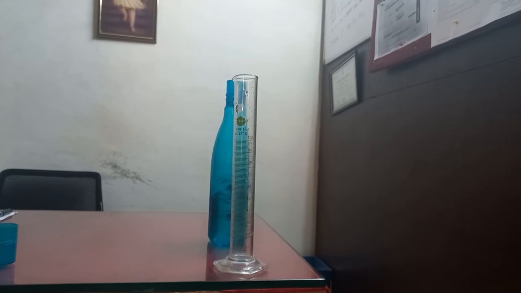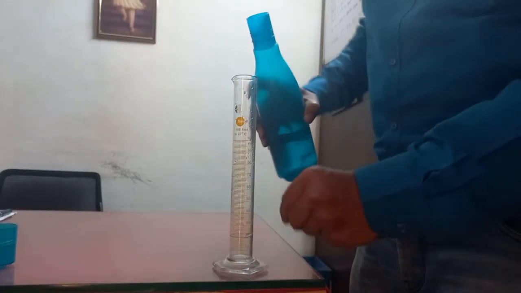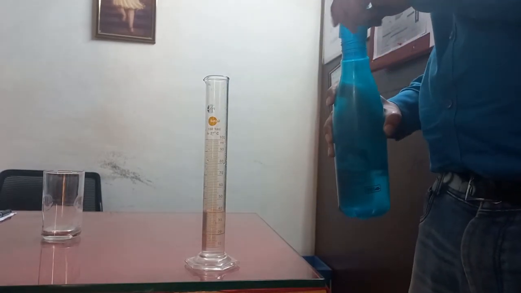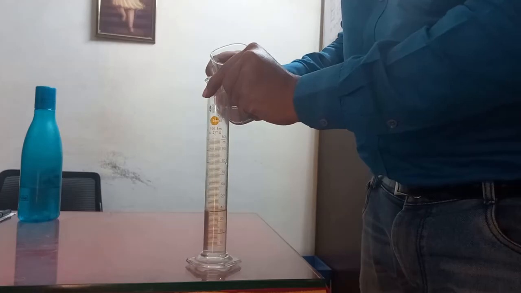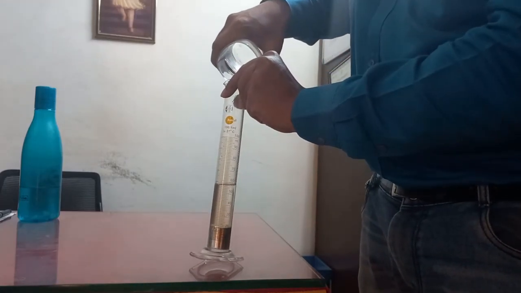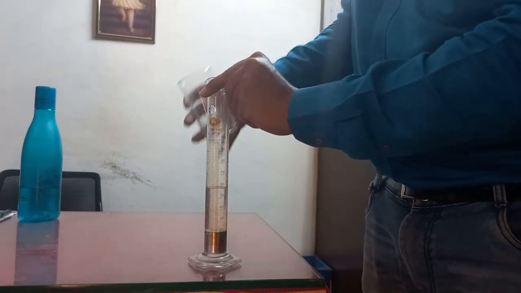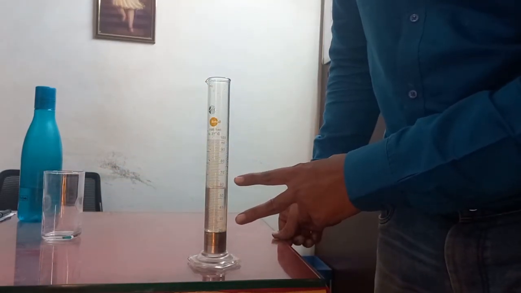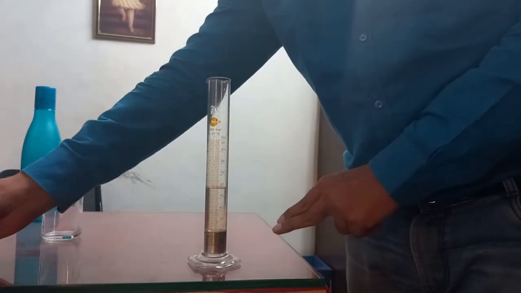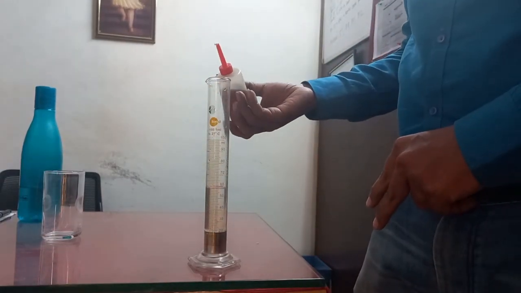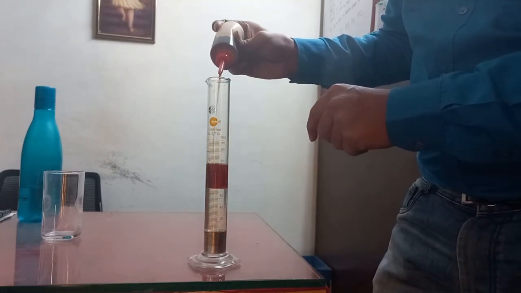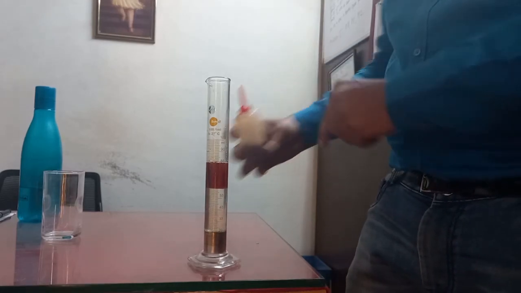Now let's try to mix the different fluids. First, I am adding some water. Around 40 ml water is added. Then I will add the mercury. So I have added the mercury, you can see. Mercury is at the bottom and over it water is there. Over which I will add the oil. So around 20 ml oil I have added.